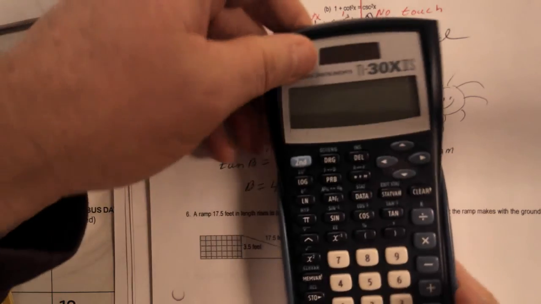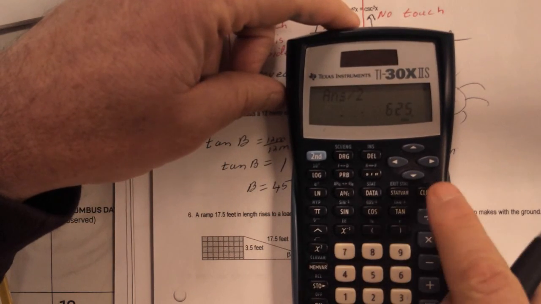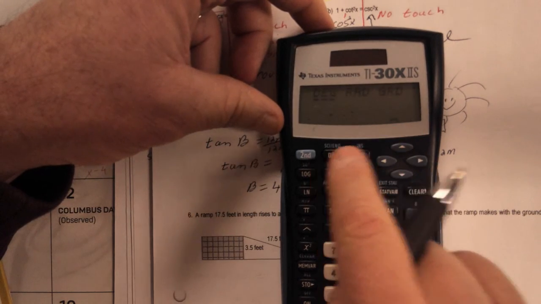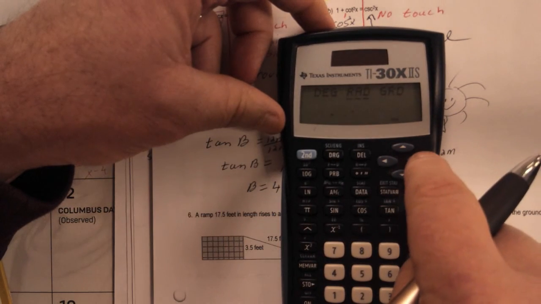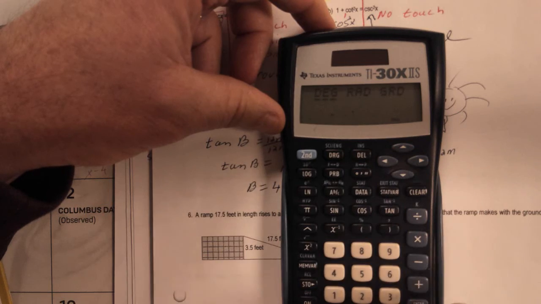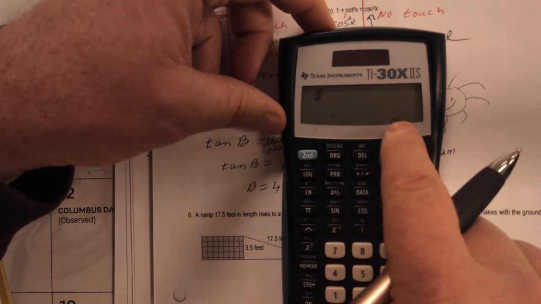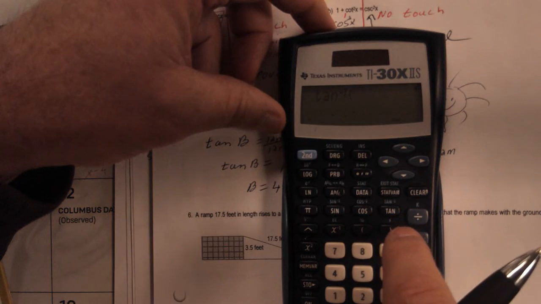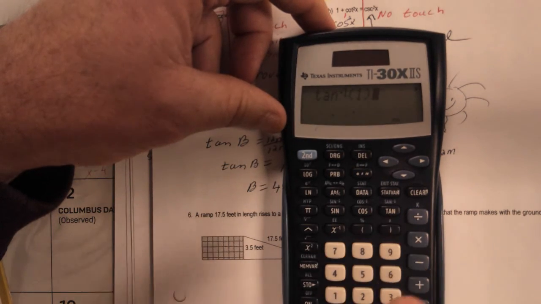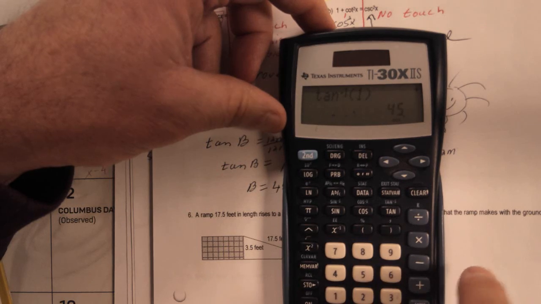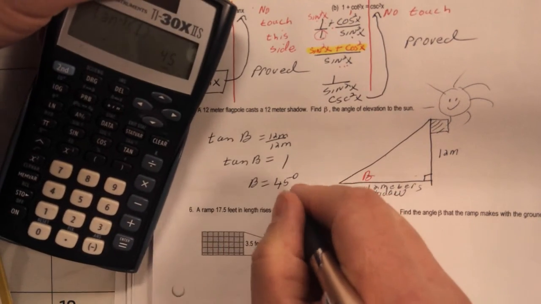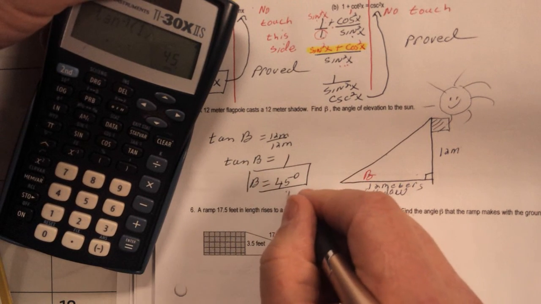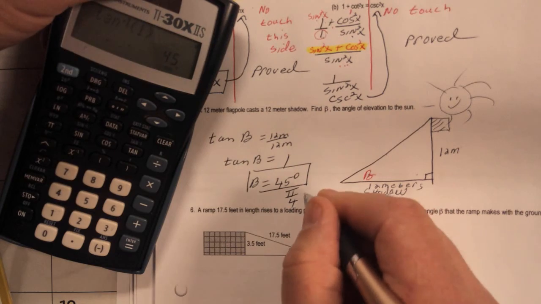So if you take your calculator, if you didn't know that, you turn it on, you push clear. Make sure it's in degrees. It says degrees, radians, gradients. Well, we want degrees, so I hit enter. It says degrees. Second function, that means the inverse of the tangent of 1. Close your parenthesis, hit enter, you get 45, which is the answer. 45 is the same thing as pi over 4. That's a radian answer.